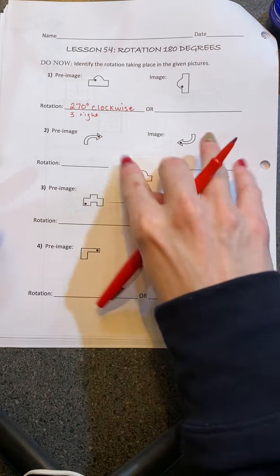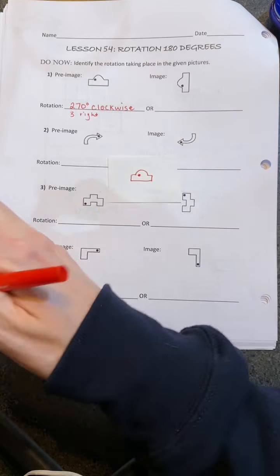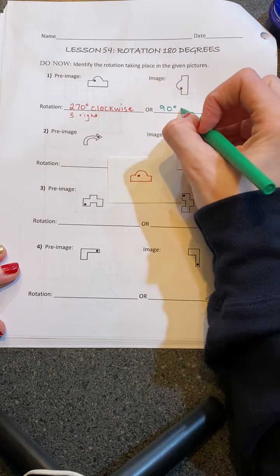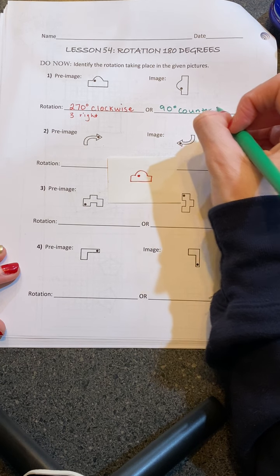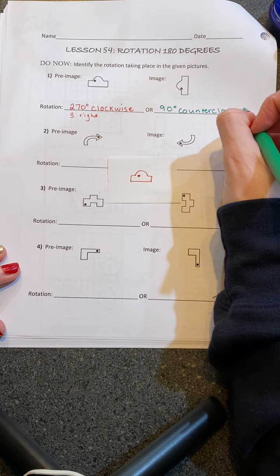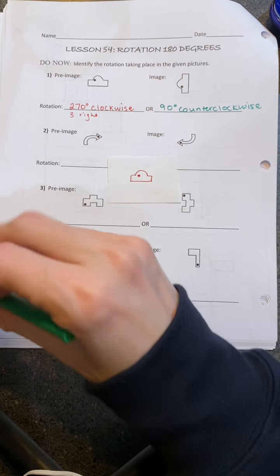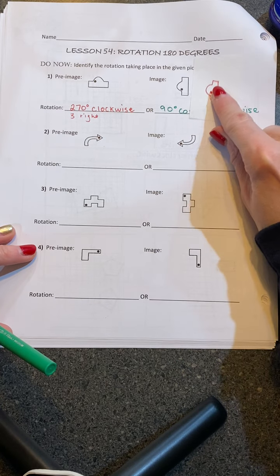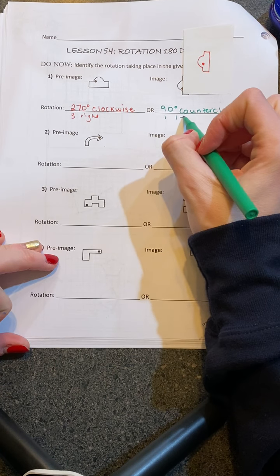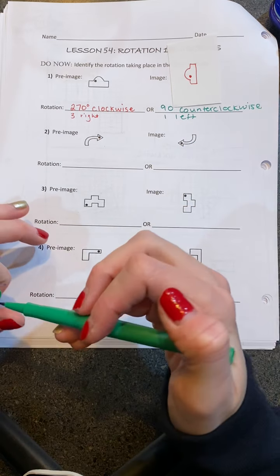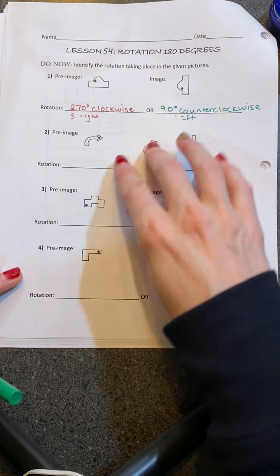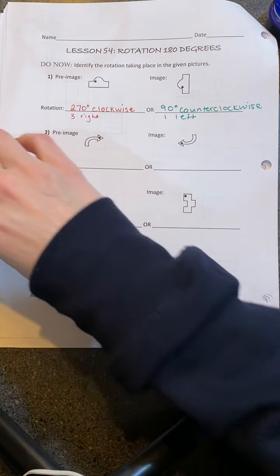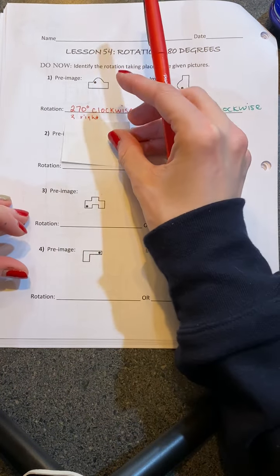clockwise. Then you could have just remembered that 270 degrees clockwise really means 90 degrees counterclockwise, because remember, those are opposite. If you didn't remember it, you could always start from the original and let's turn to the left. Well, we see one turn to the left, and we know one turn is 90 degrees, and to the left is counterclockwise. So you could have just remembered it, or you could have used that little trick that we learned.